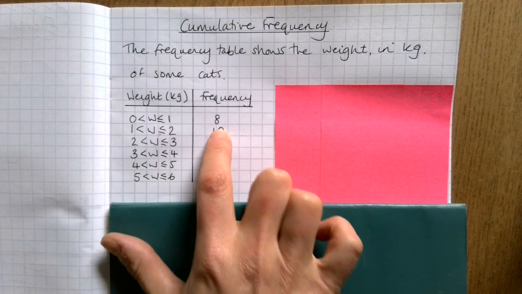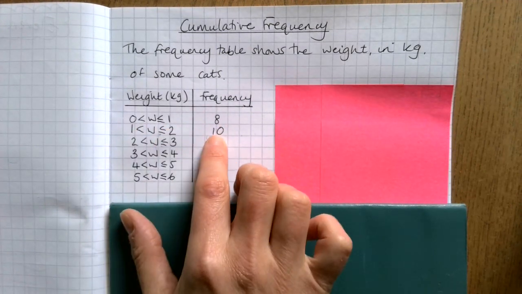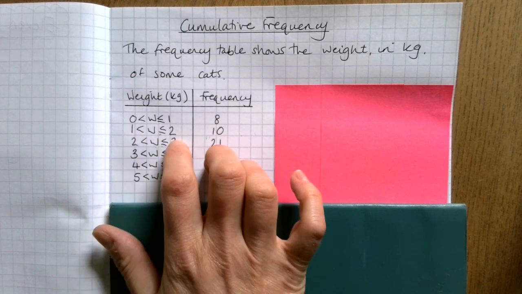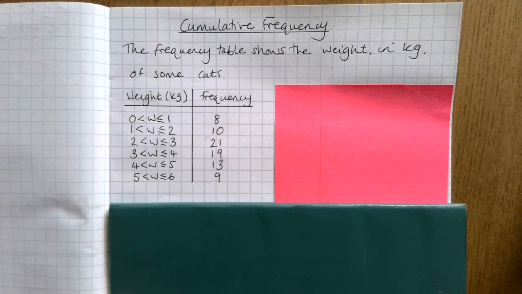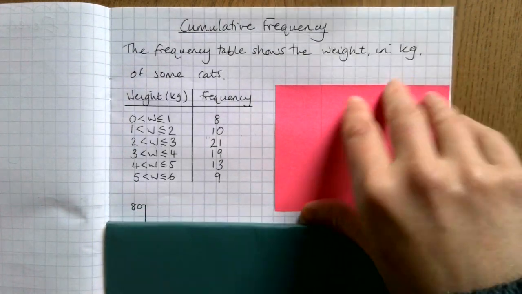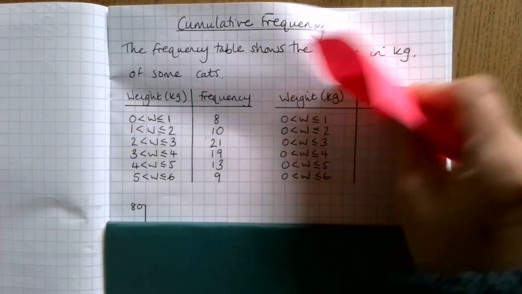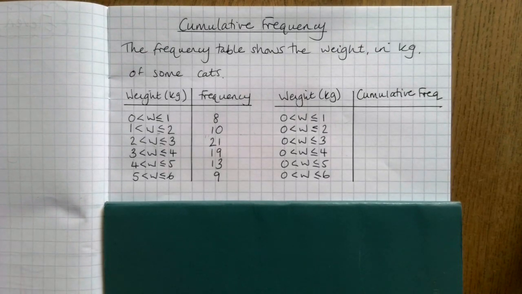That means that 8 cats weigh between 0 and 1 kilogram, 10 cats weigh between 1 and 2 kilograms, and so on. So the first thing we need to do is work out the cumulative frequencies. Now, cumulative frequencies are like an accumulation of the frequencies. So we kind of add them up as we go down. It's like a running total.